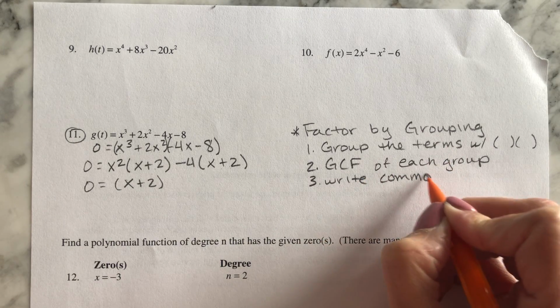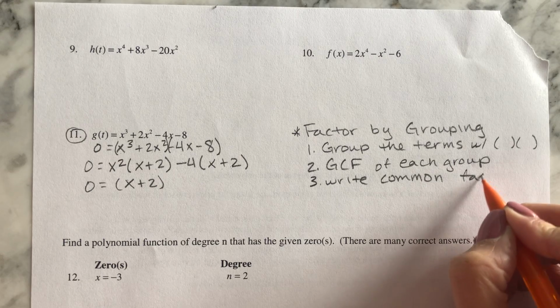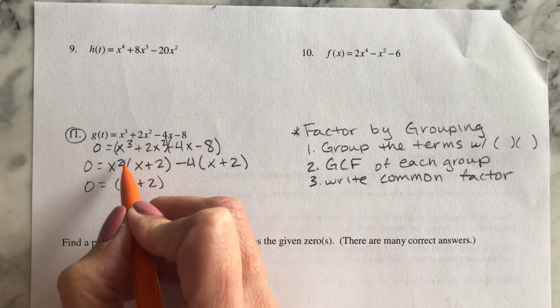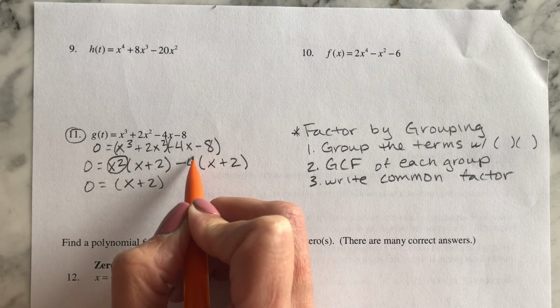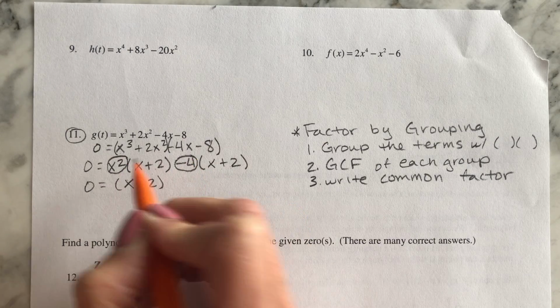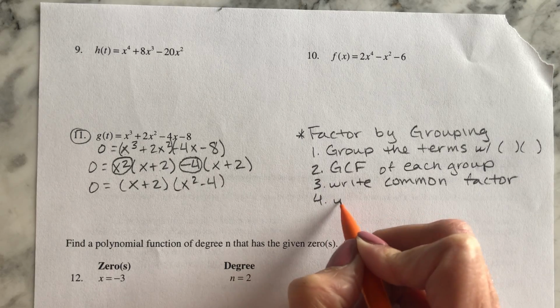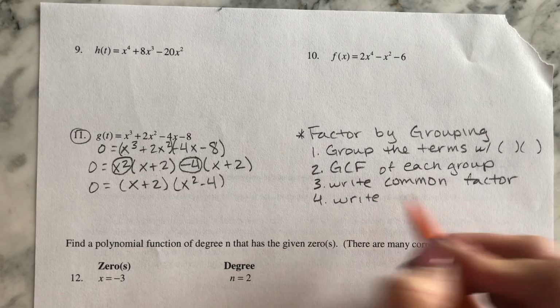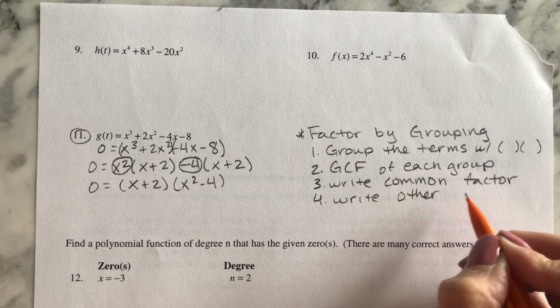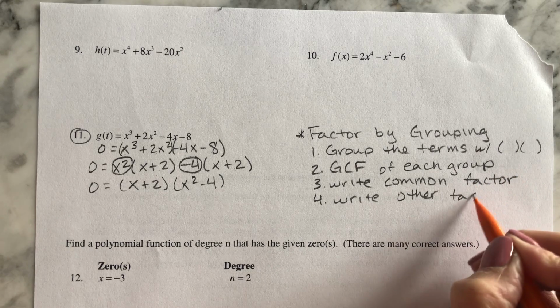And then the other factor is what's left over on the outside there, so x squared minus 4. Okay? So that's factor by grouping.